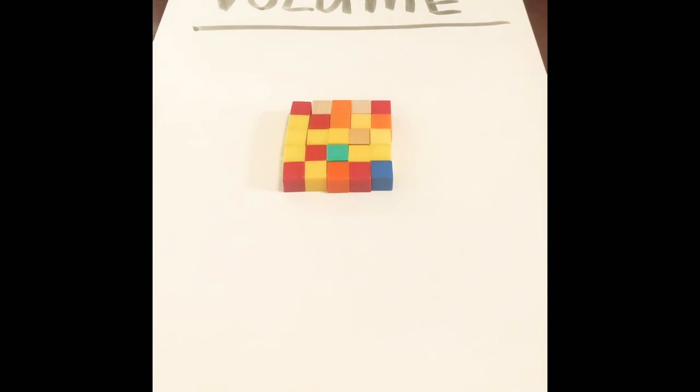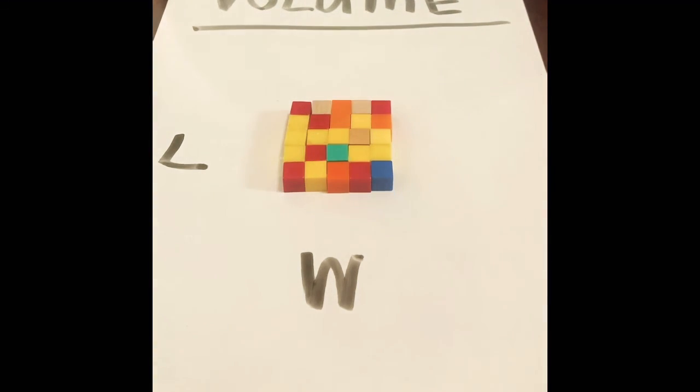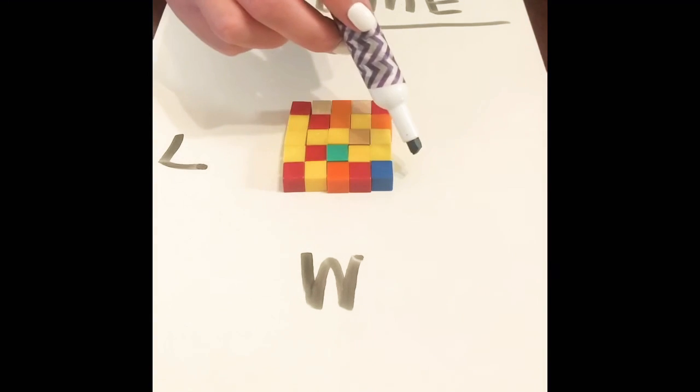The next thing that I'm going to do is figure out the dimensions of each of the sides. So what you'll notice is that this array has 2 dimensions already. It has length and it has width. Let's see how many cubic centimeters equals the length and how many cubic centimeters equals the width.